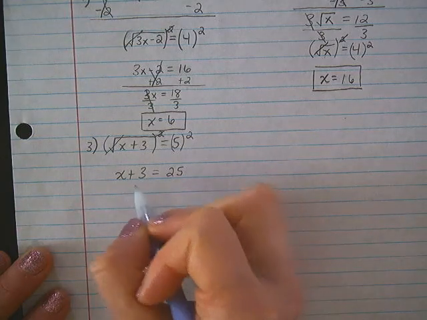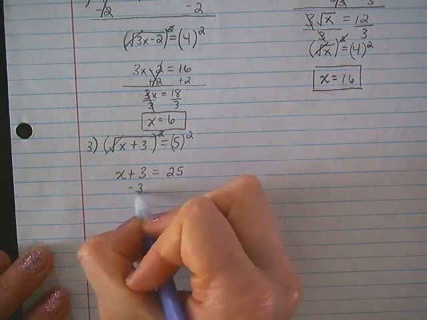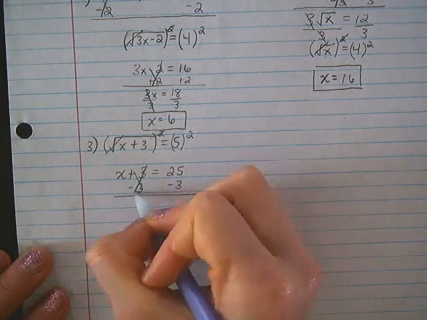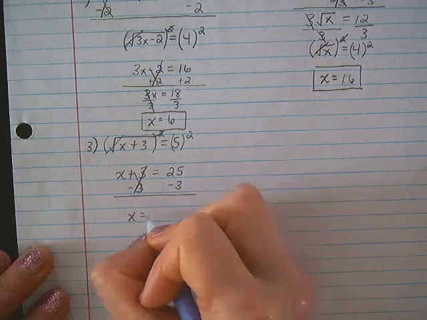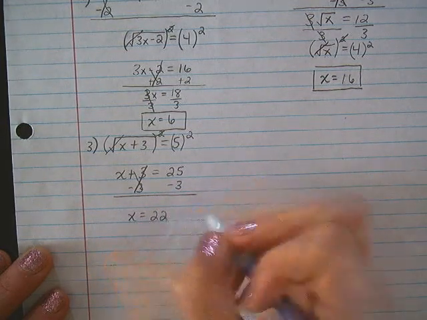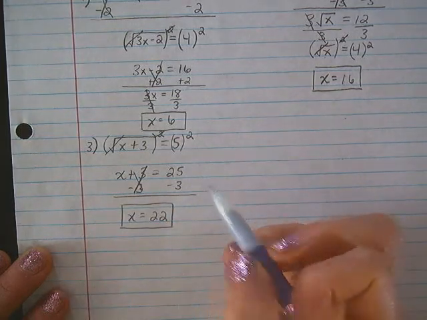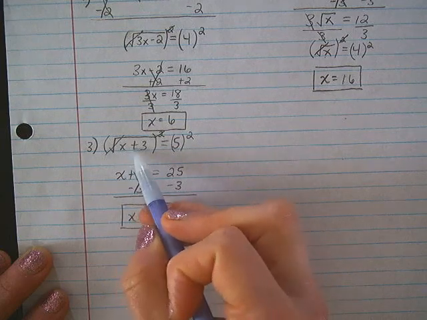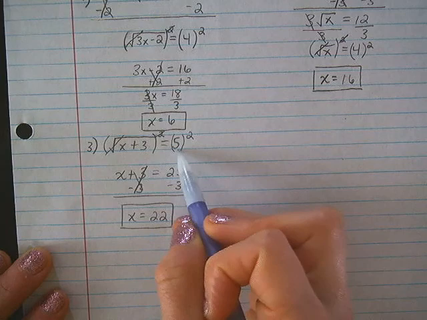Okay, and then from there, we just have to solve for x. Because we're adding 3, we've got to subtract it from both sides. And when I subtract it, I end up getting x equals 25 minus 3, which is 22. And then we just plug it in to make sure that it actually works. So when I plug 22 back in, 22 plus 3 is 25. And then when I square root 25, I end up getting 5.